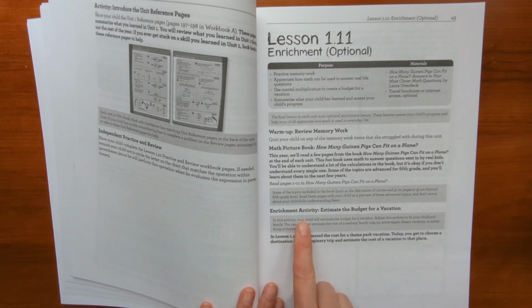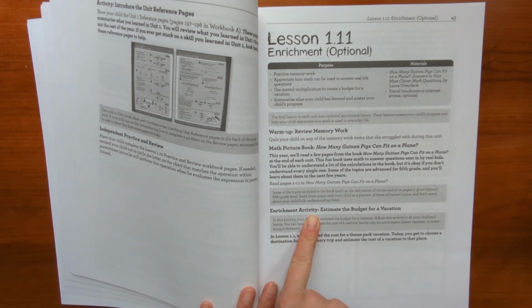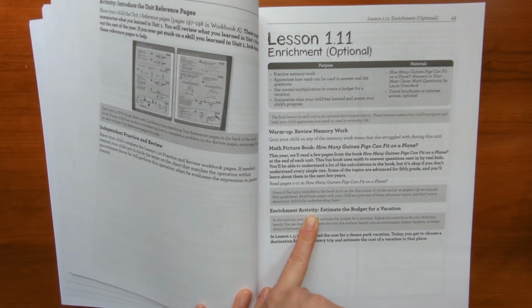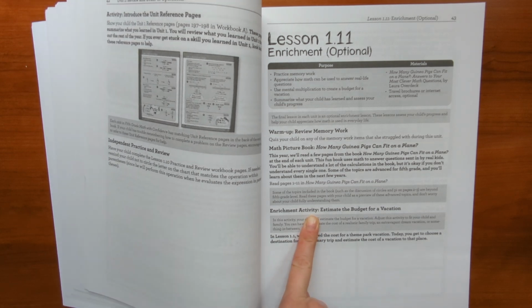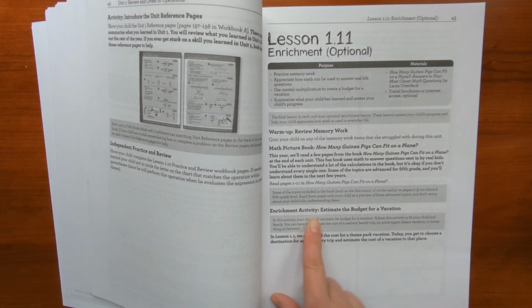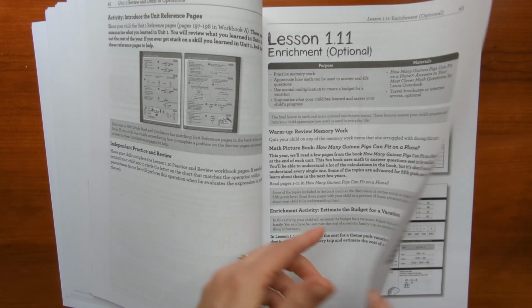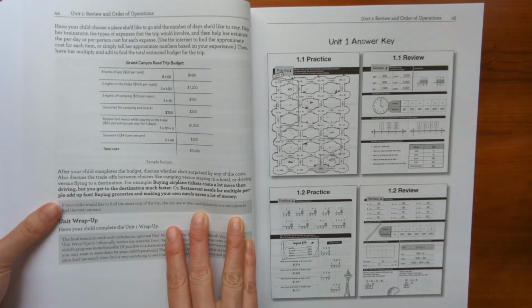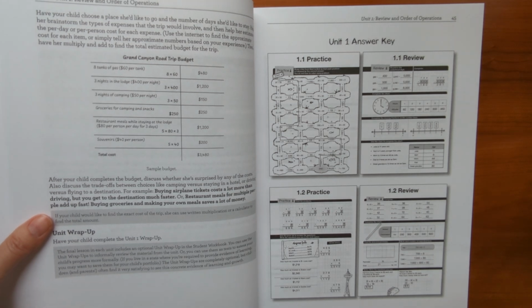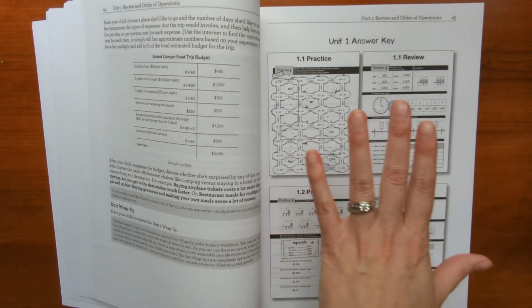And then there's also an enrichment activity here that's fully optional, up to you whether you want to do it, but a lot of kids find these a lot of fun. In lesson 1.1, there was creating a budget for a vacation. And then here in this enrichment activity, you design your own vacation and then use multiplication to estimate what the cost of that trip might look like.